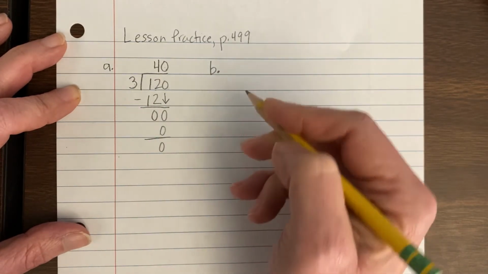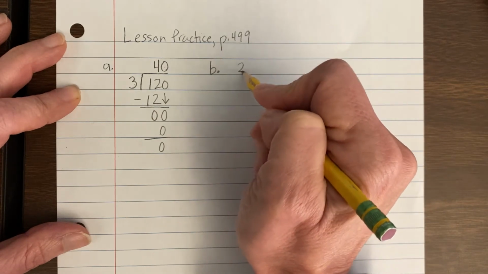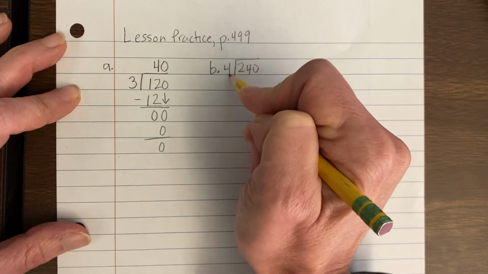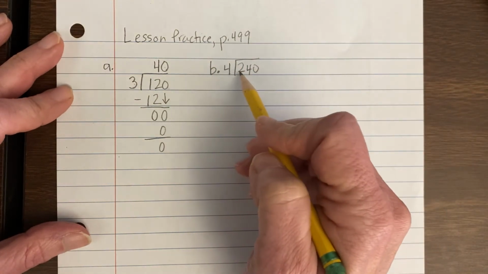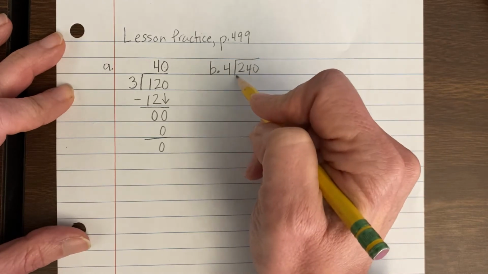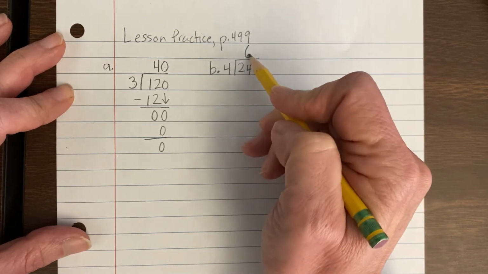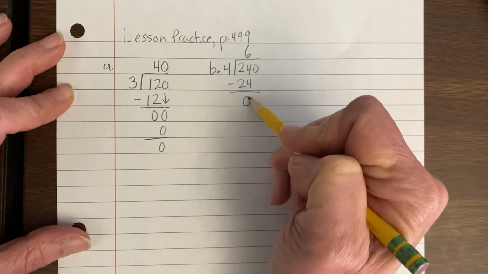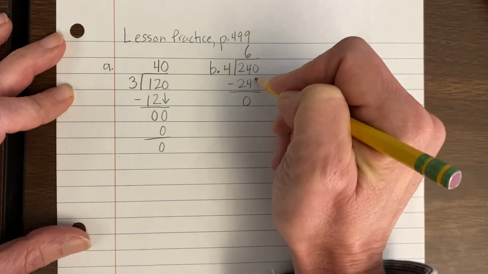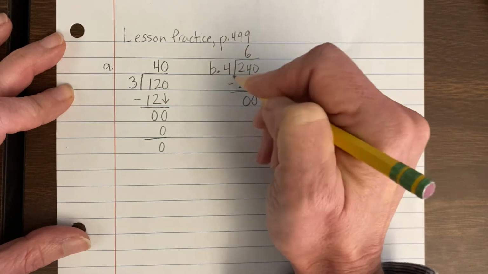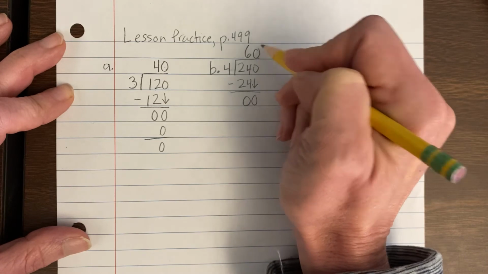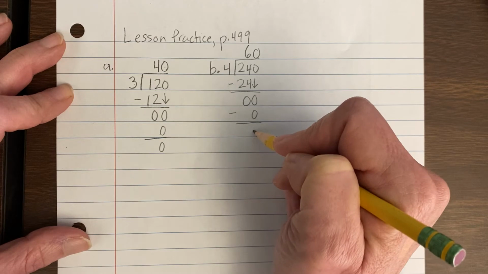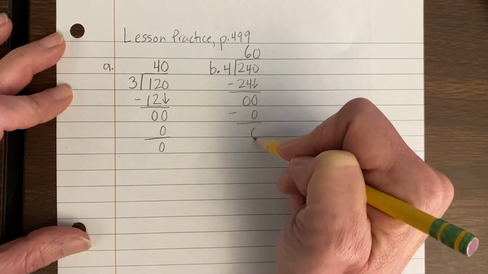B is 240 divided by 4. So 4 goes into 24, or 4 times 6 is 24. We subtract, we get 0. But remember, we're not done yet. We have to bring down this other 0. 4 goes into 0 how many times? Well, 0. 0 times 4 is 0, and we subtract, we still have 0.